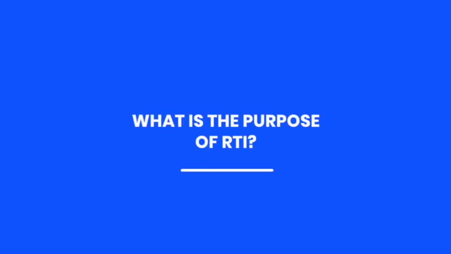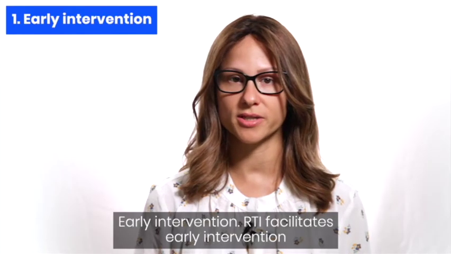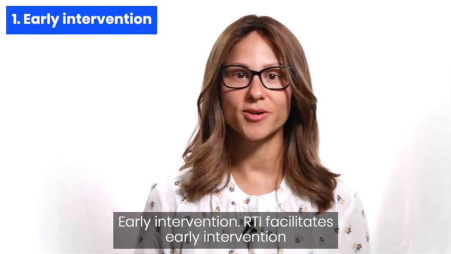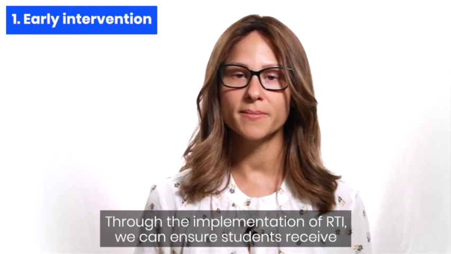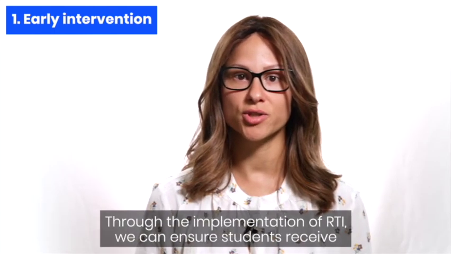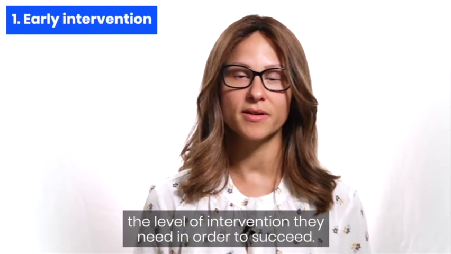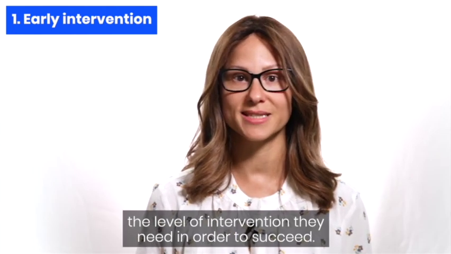What is the purpose of RTI? Early intervention. RTI facilitates early intervention and maximizes student achievement. Through the implementation of RTI, we can ensure students receive the level of intervention they need in order to succeed.